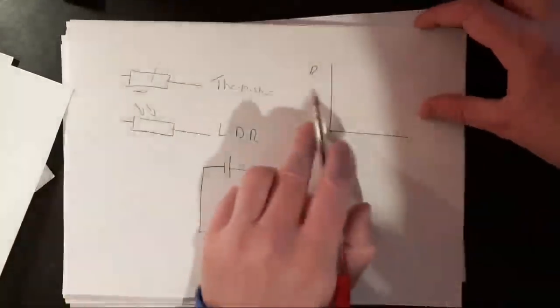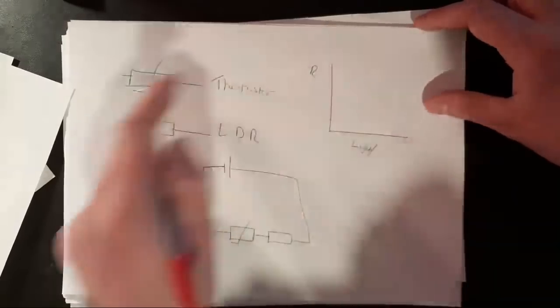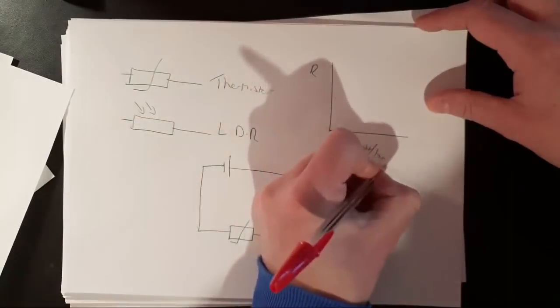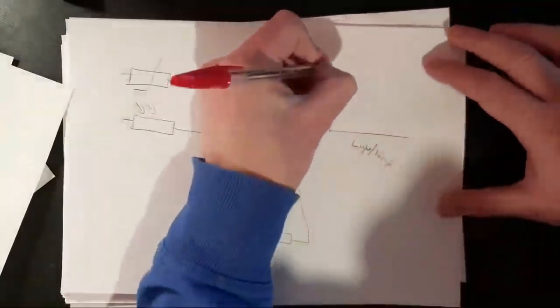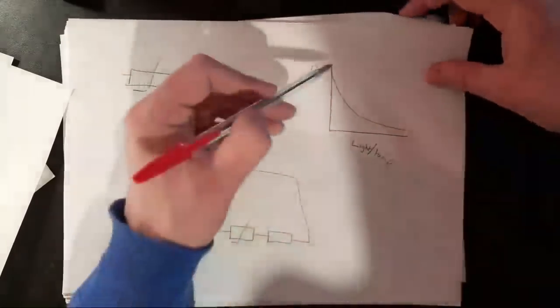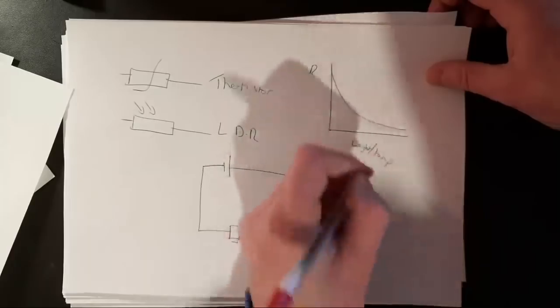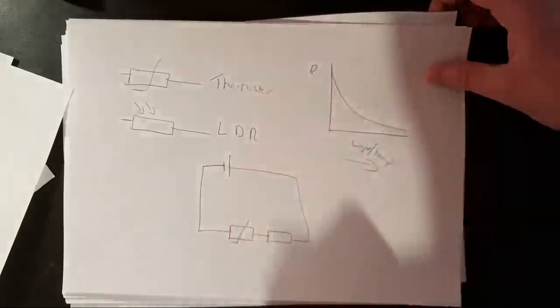Resistance, if this is an LDR, then we'll have light intensity on the x-axis. If I'm doing it for a thermistor, I'll have temperature on the x-axis, but the shape of the graph is the same no matter what. Imagine it like the half-life graph you do for radioactivity. Essentially, what do you need to know? That as the light or the temperature increases, the resistance decreases.